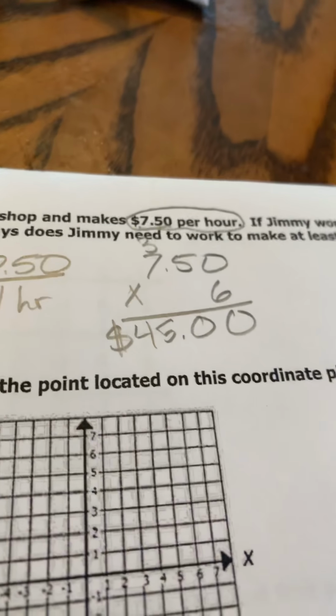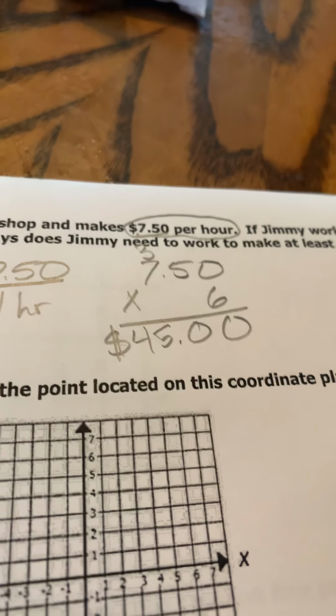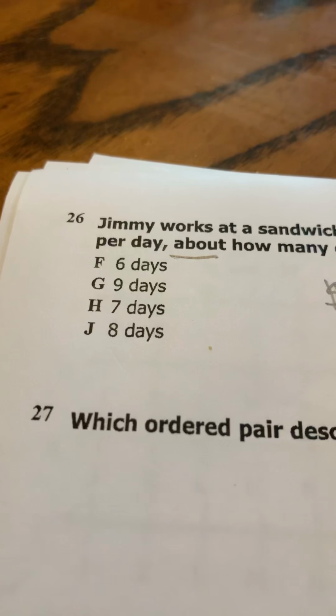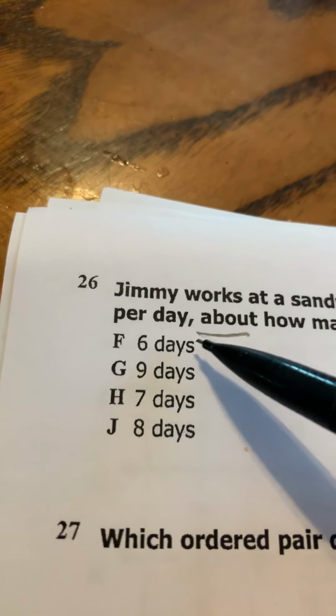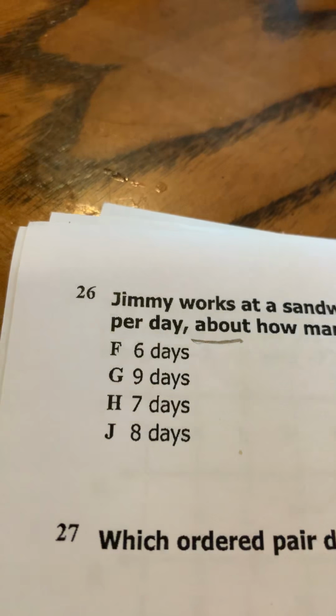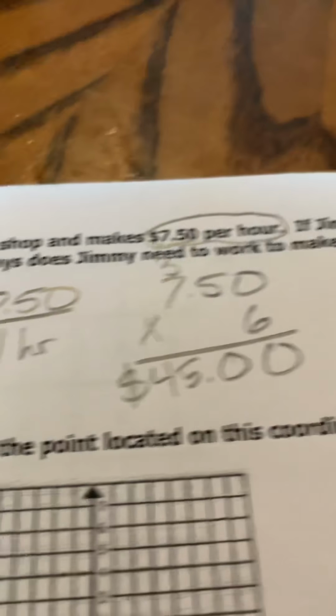So each day he makes about $45. Now, I need to figure out about how many days. So this is per day. So what I could do is I could take each of these and multiply it times $45. And I want to figure out which one gets me at least $400.